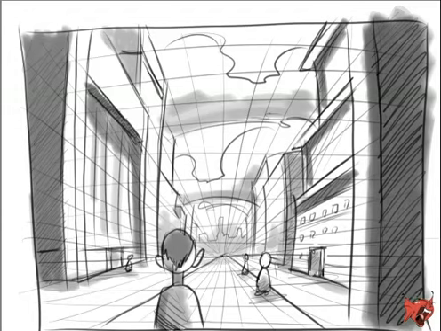I'll get 2-point and 3-point perspective tutorials coming up before too much longer.